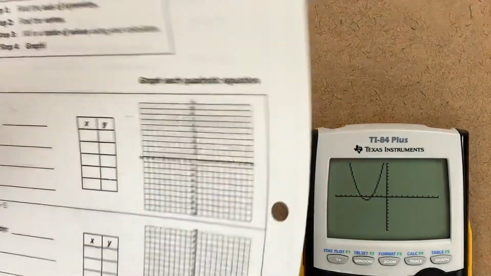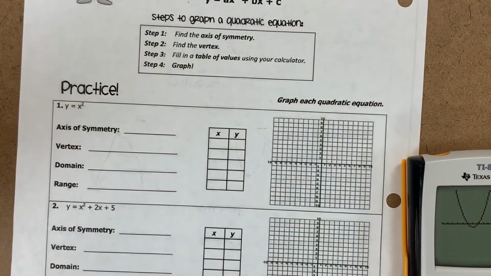All right, we'll get back to these notes, and we're going to do those in class tomorrow.